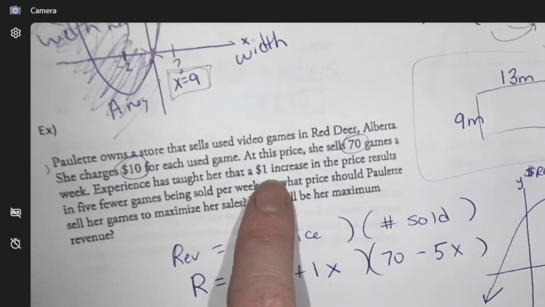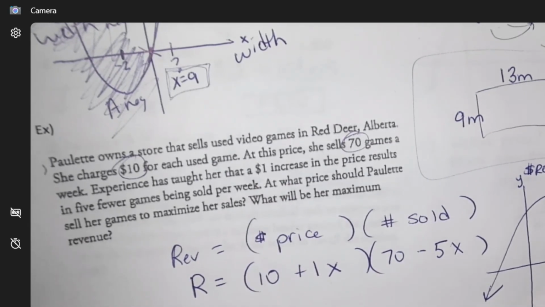It's the amount of times I'm going to do that change. So X is the number of changes. So if I say X is 3, you're going to have to go up $1, $1, and $1. You're going to have to do that 3 times.